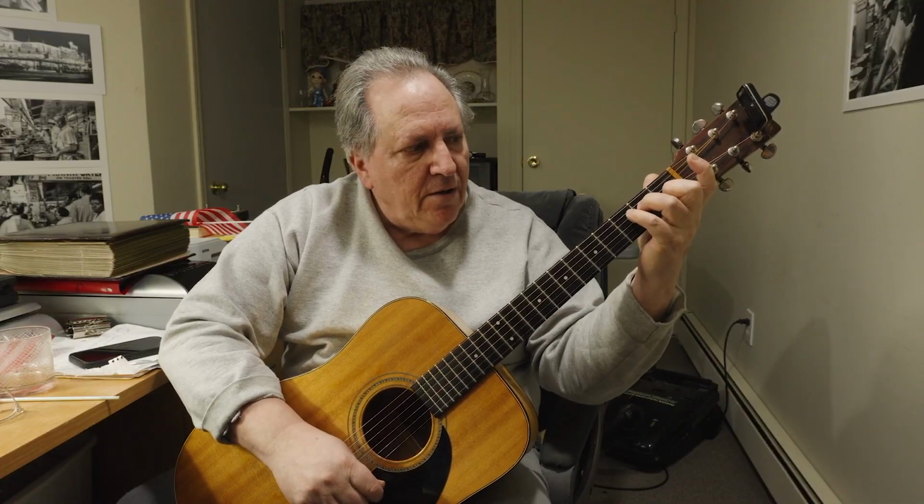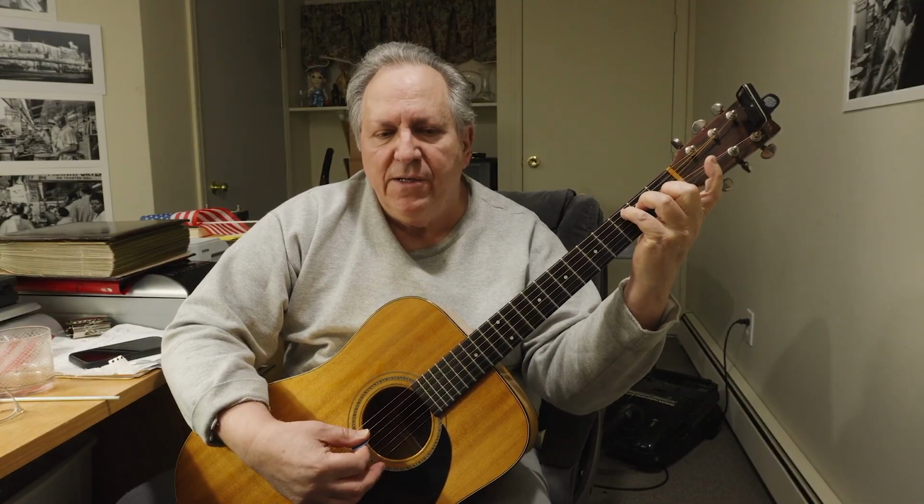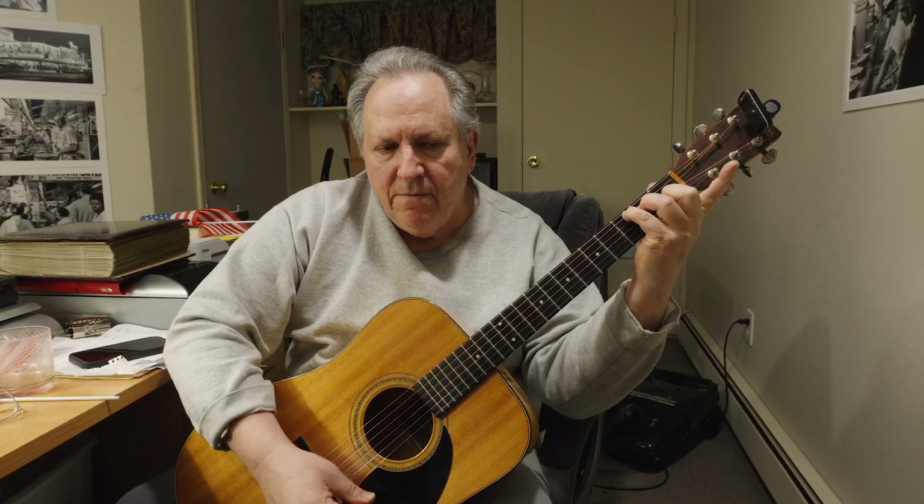So this is actually another way. It's not so easy to play. Playing a C chord, it becomes a D chord over here, becomes an E chord over here.